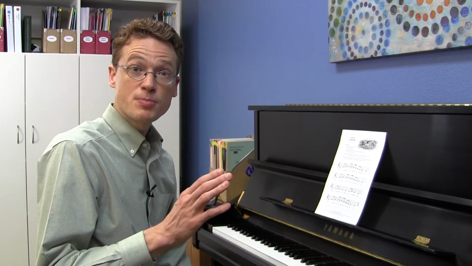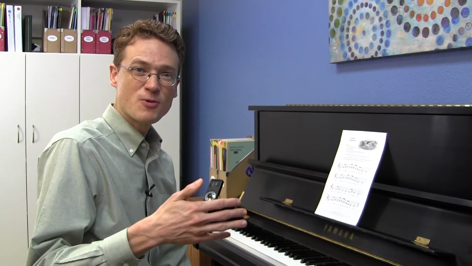Now go ahead and push pause and practice that once on your own, playing chords in the left hand while you sing the melody. After you've tried that once, press play again to go on.